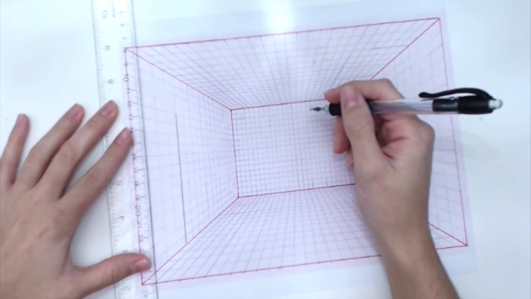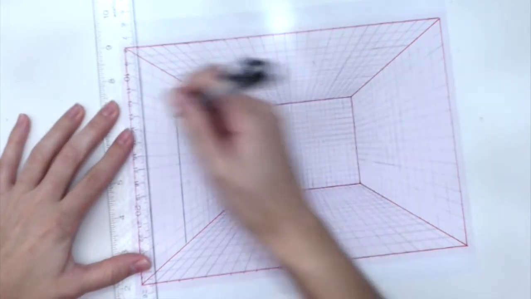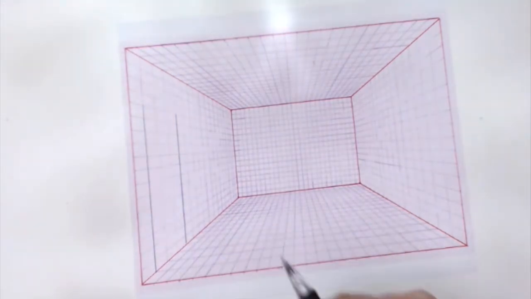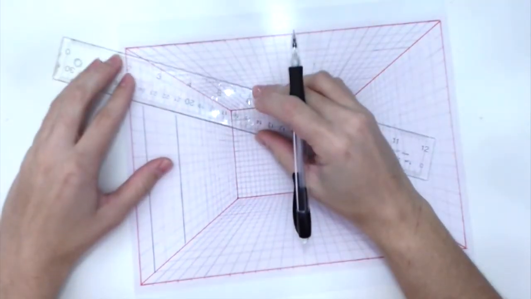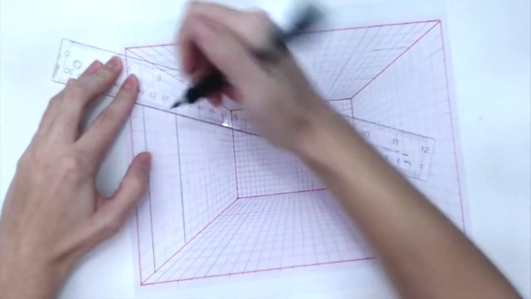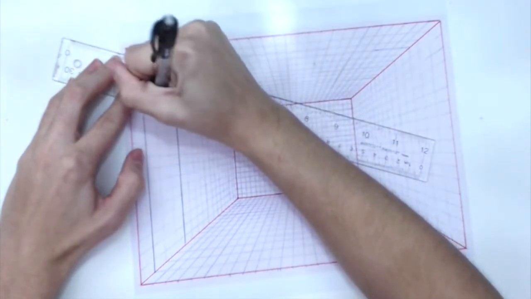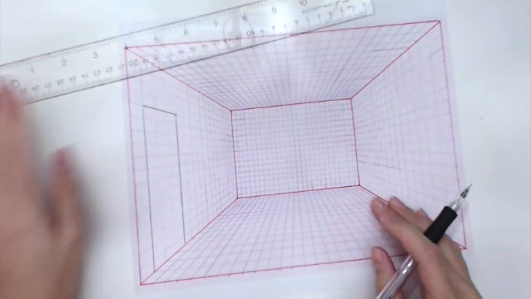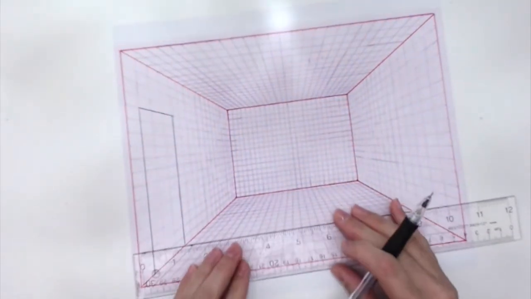Now the sides of the door are parallel to the picture plane, so they are just going to be straight vertical lines. But the top of the doorway is moving away from the picture plane, so that needs to be an orthogonal. Now I want this doorway to have a little bit of depth to it, so we're going to create kind of like a little inside ledge.